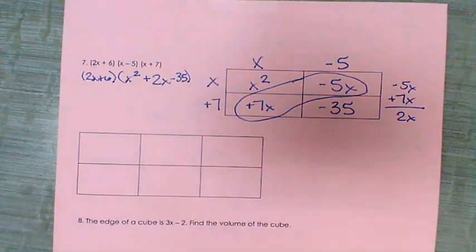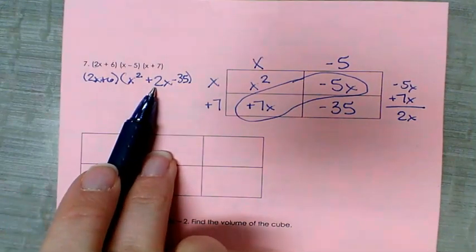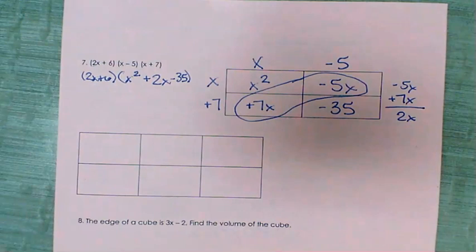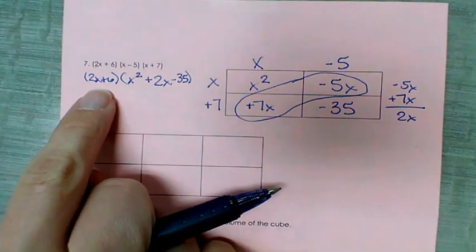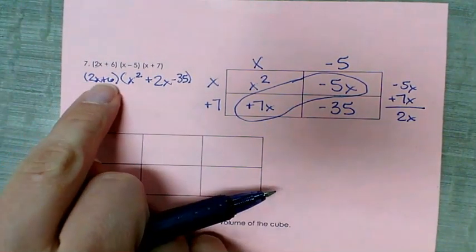Okay, so just a little review on how to use box method. Now, we're at the point where we have a binomial times a trinomial. So I'm going to do the same thing. And box method is great for this because it really helps you stay organized. So I'm going to put my binomial on the side, 2x plus 6.